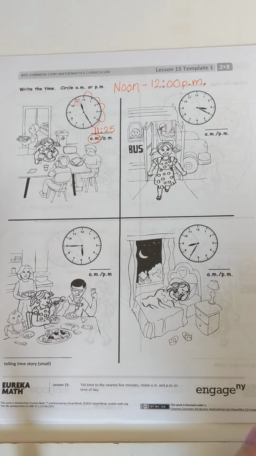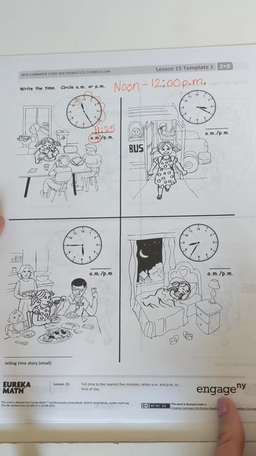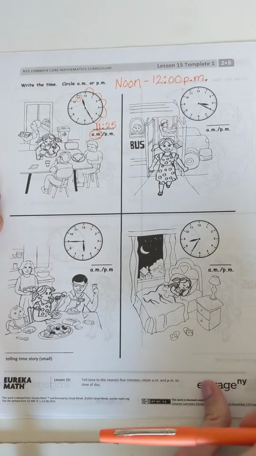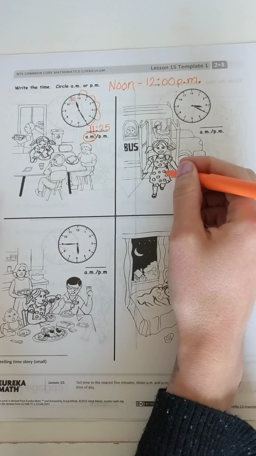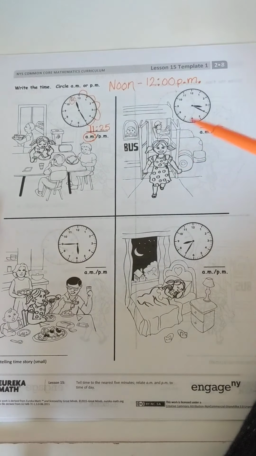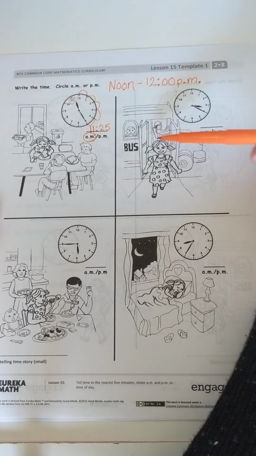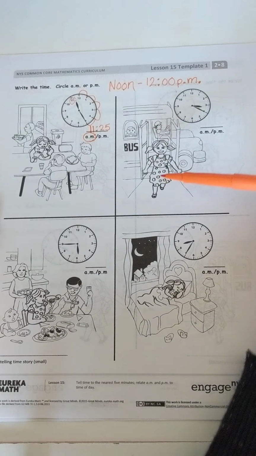Okay, I'm going to do one more over here. Just one more. She is leaving the bus. And this kind of goes in order. So this boy is looking at her go. She's not going towards the bus.